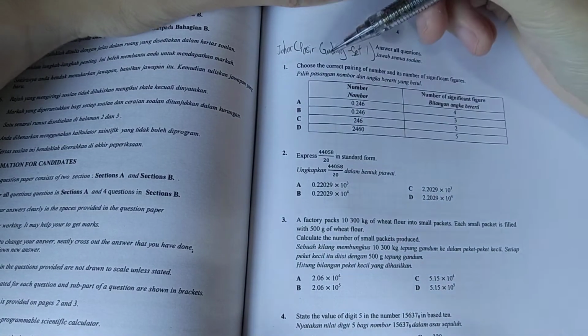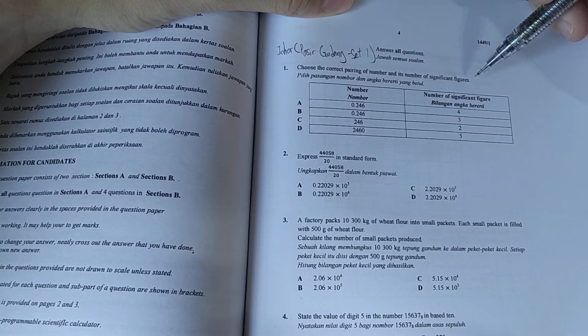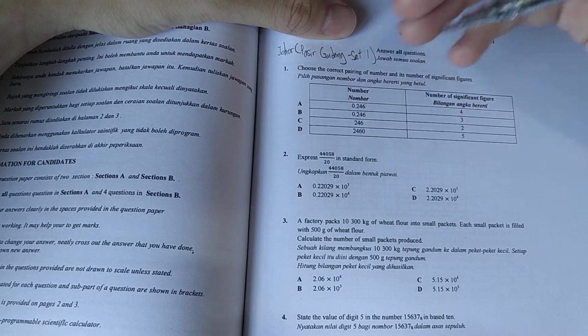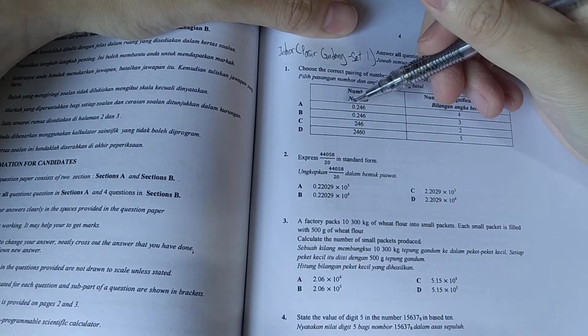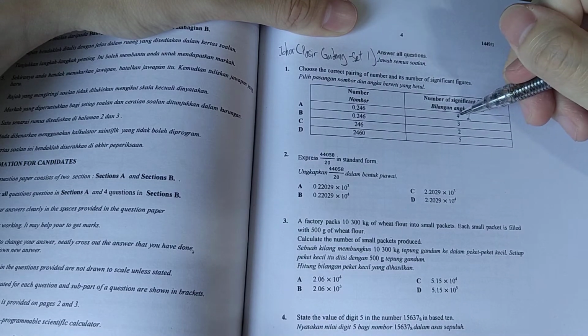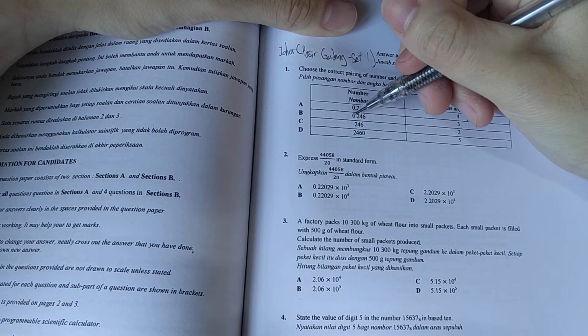Okay, number 1, choose the correct pairing of number and its number of significant figures. The 0 in front, we never count. When we count significant figures, we always count from left to right. And the 0 in front, we never count as a significant figure. So there are only 3 significant figures here. So A is wrong because it should be 3. Same for B, you never count the 0 that you write in front.